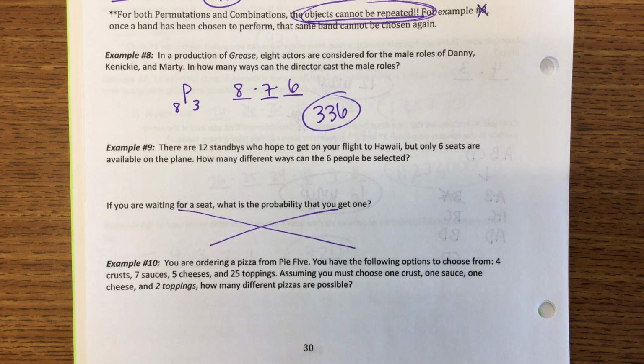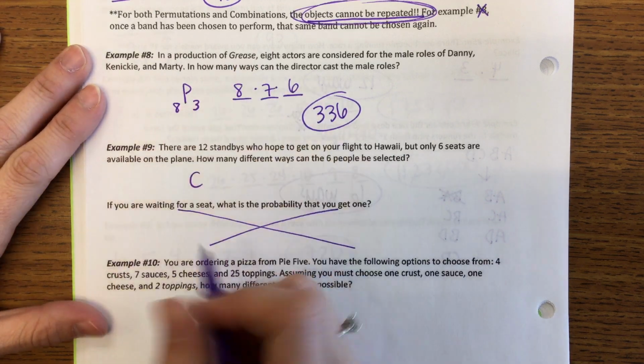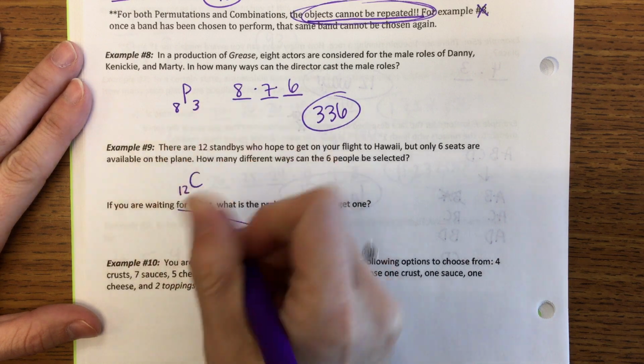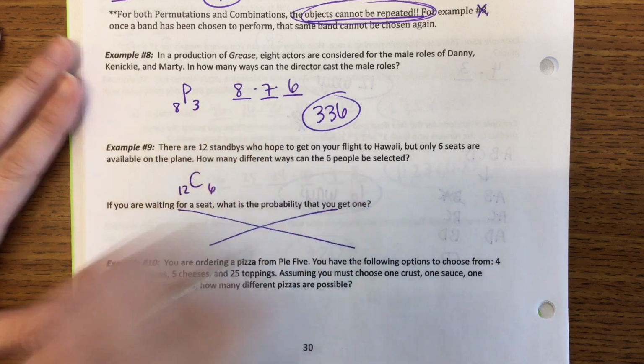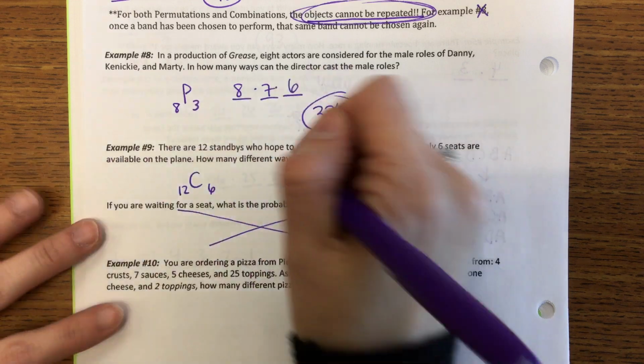Okay. It sounds like we want to go over this because you're not discussing it very much. Problem 9, is this a combination or a permutation? Combination. What number goes to the left? 12. I have 12 people to choose from. I'm choosing 6 of them. 924? Yes. I agree, 924.